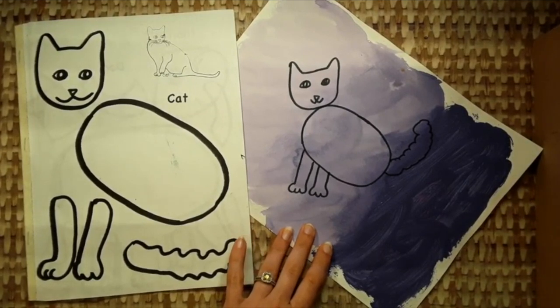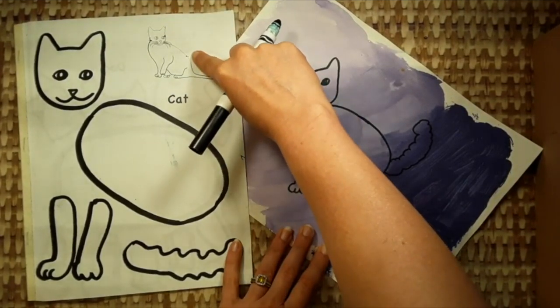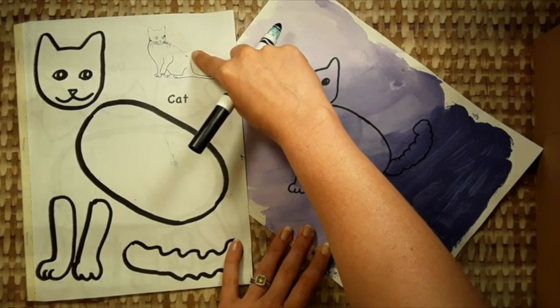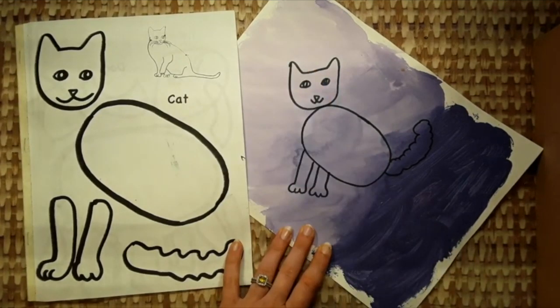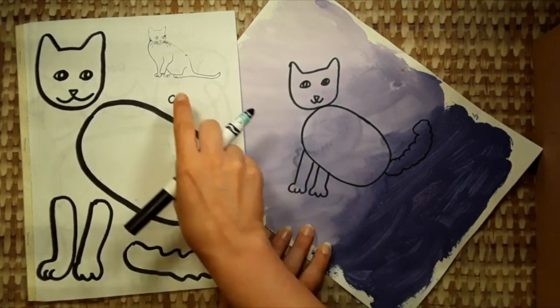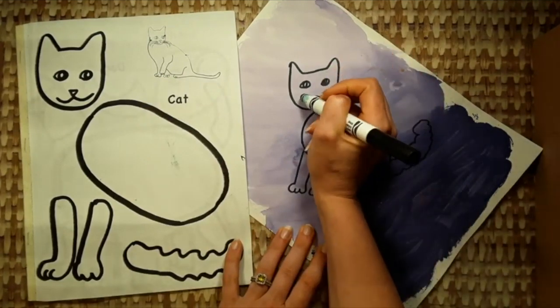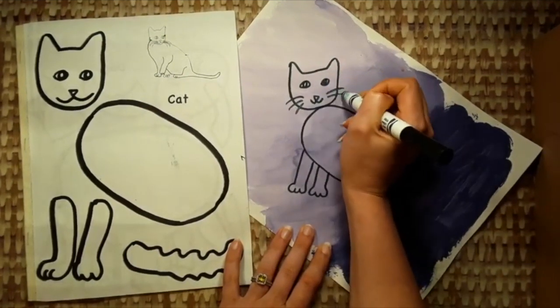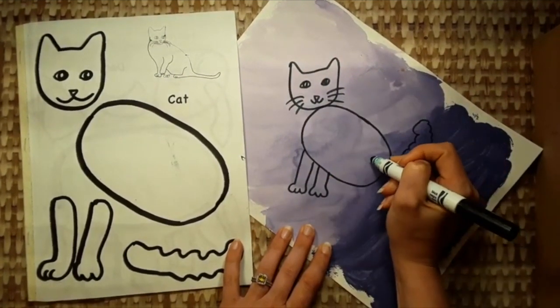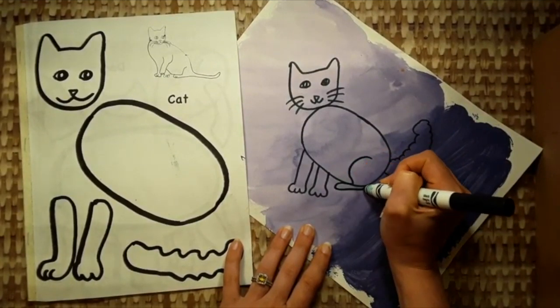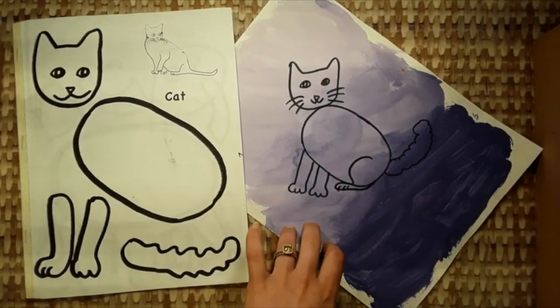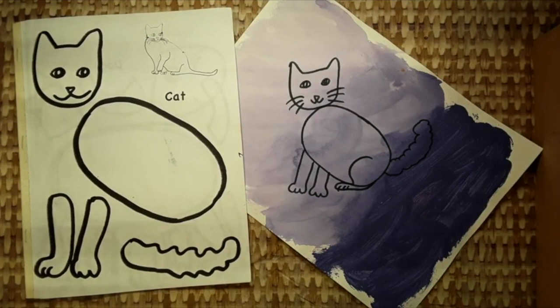Finally, add the details. Look at the illustration to see what you need to add. We need to add whiskers, toes, and a hind leg. And our cat is done.